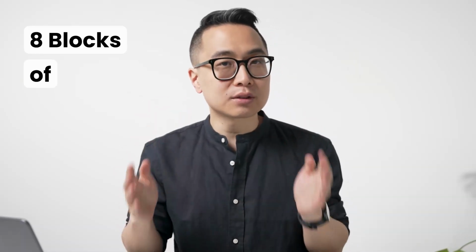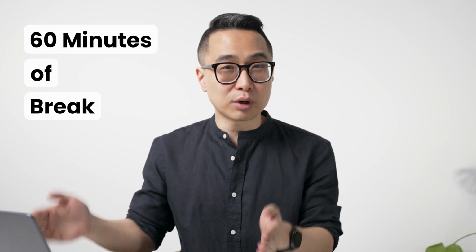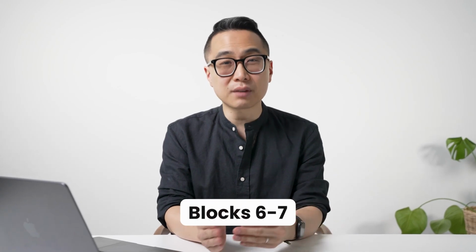Just note that you get 8 blocks of questions, and if you skip the tutorial, you still get 15 minutes. So in total, you still only get a maximum of 60 minutes of break time for step 2. What that means practically is that you may want to schedule your lunch to be a little bit later, maybe between blocks 6 and 7, and it might only be 20 minutes, so that you can still have a longer break between blocks 5 and 6.